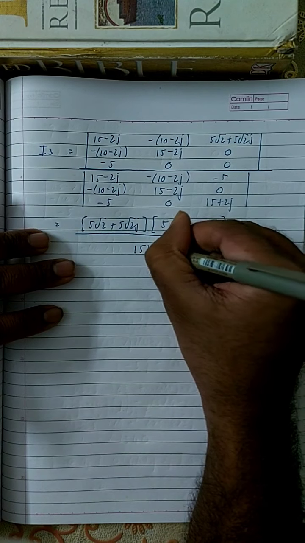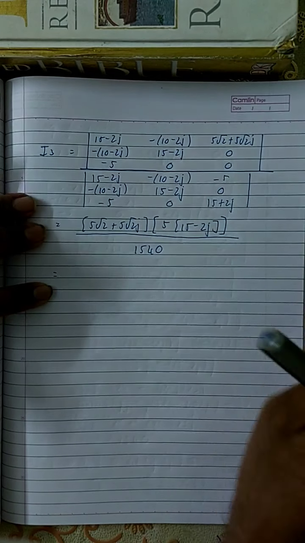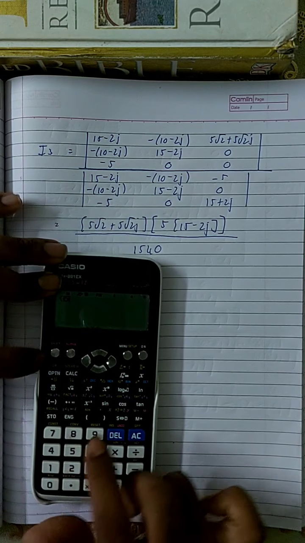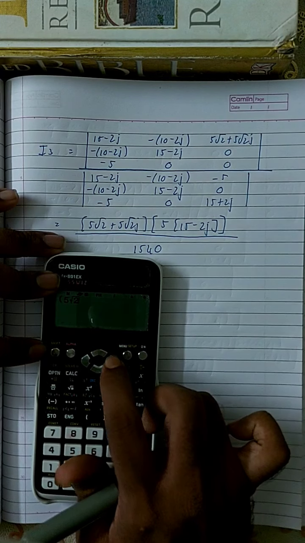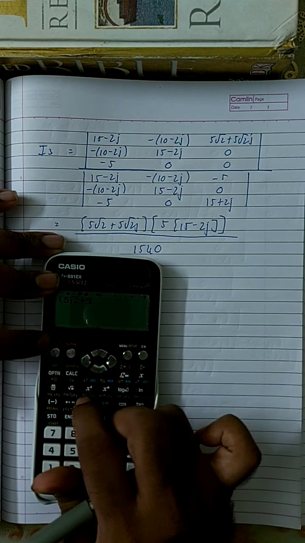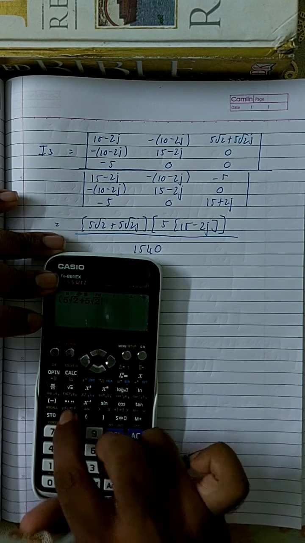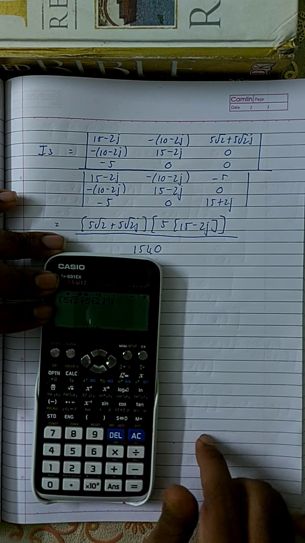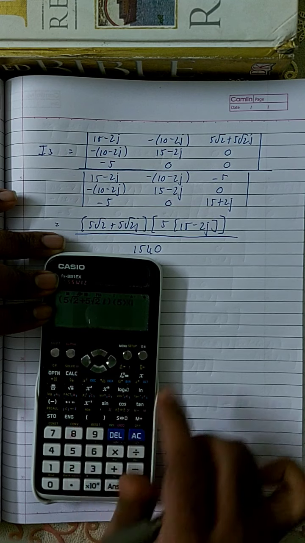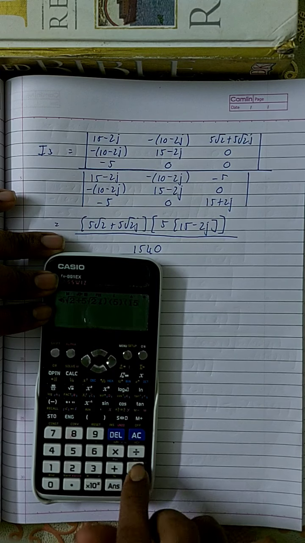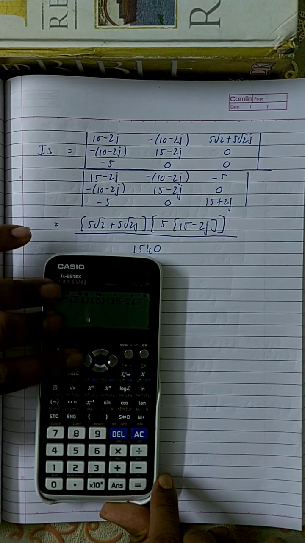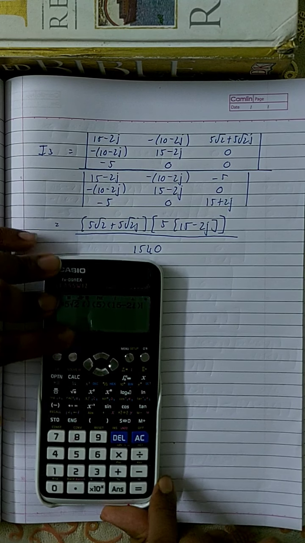So this is 5 root 2 plus 5 root 2j into 5 into 15 minus 2j.